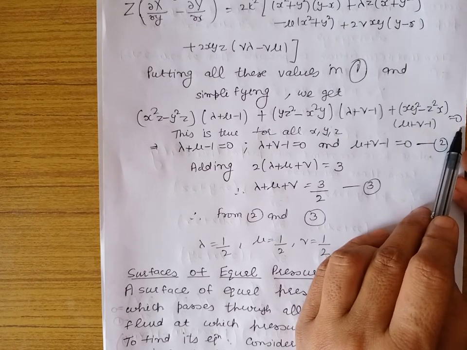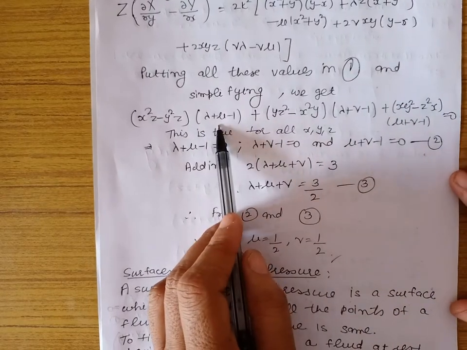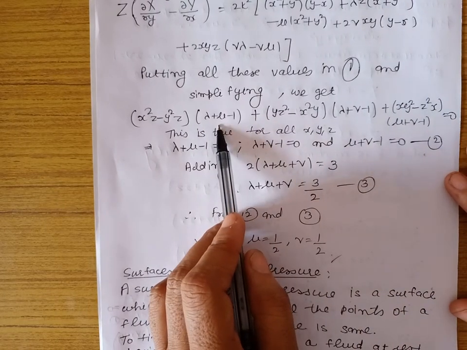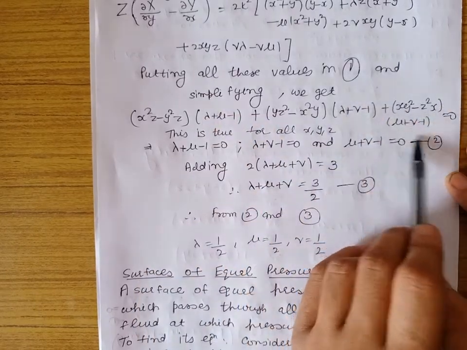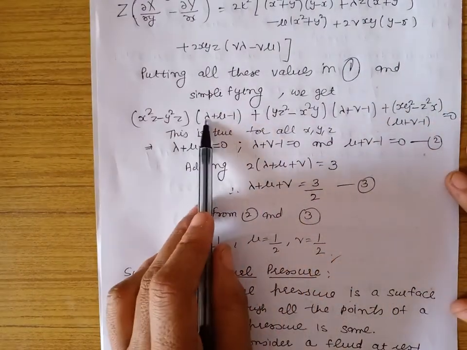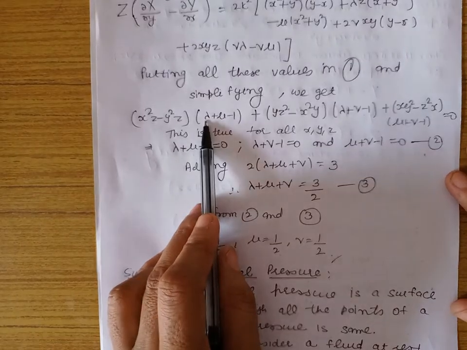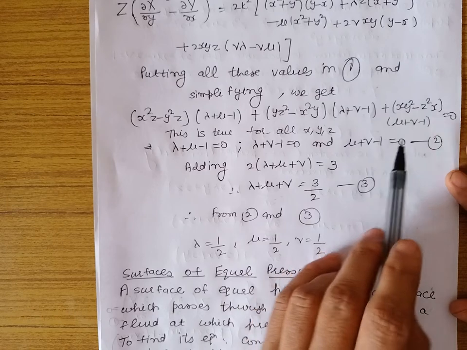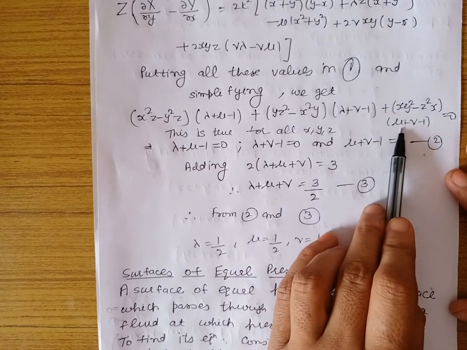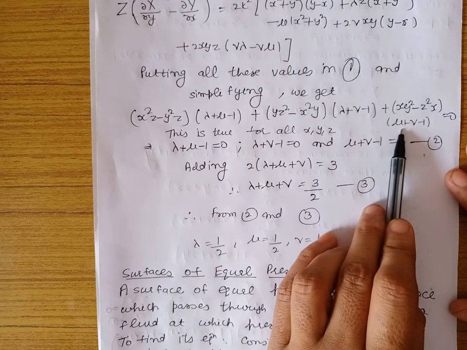Now, because this equation is true for all x, y, z, we must have these three terms equal to 0, meaning λ + μ − 1 is equal to 0, λ + ν − 1 is equal to 0, and μ + ν − 1 is equal to 0.